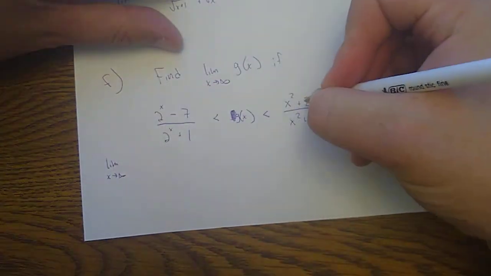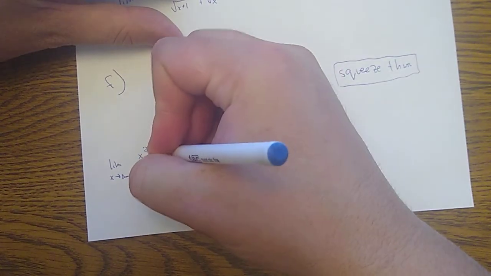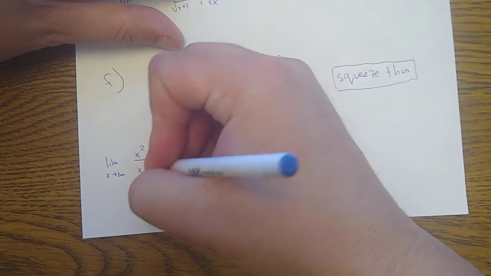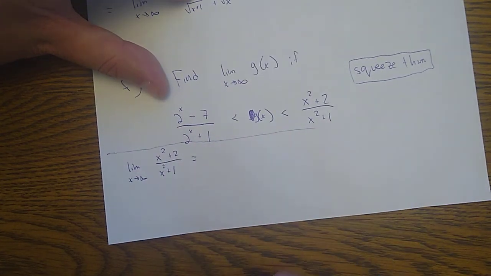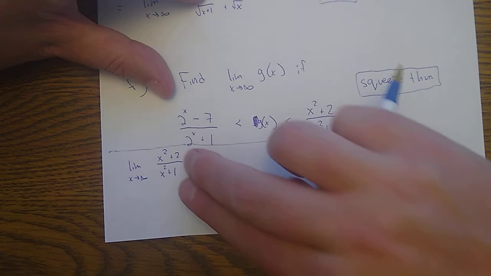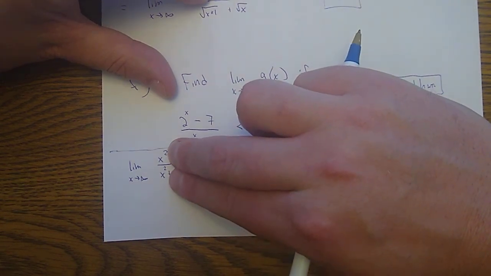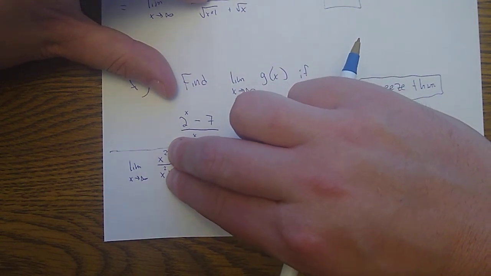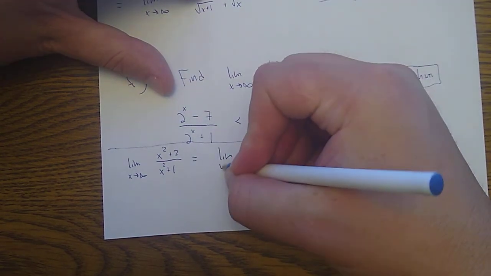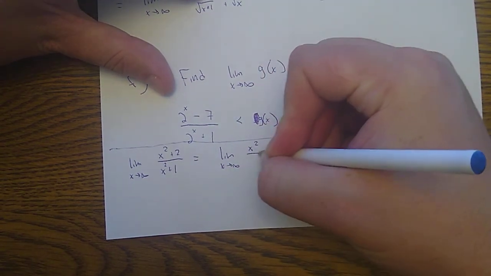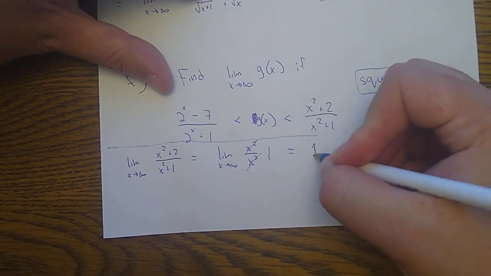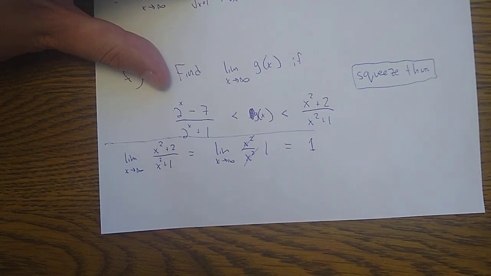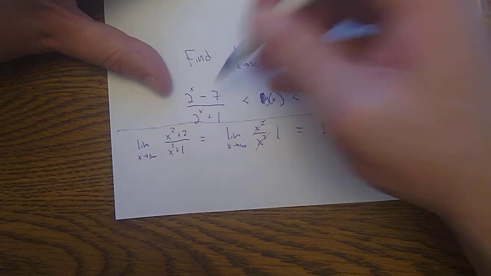So let me do this one. And I'll use our shortcut for this. The top and bottom are polynomials. As x goes to infinity, I can just pay attention to the biggest power of x on the top and bottom, which is x squared over x squared. Of course, that just cancels and gives me 1, so the limit is 1. So that was easy enough. Let me do this other one.